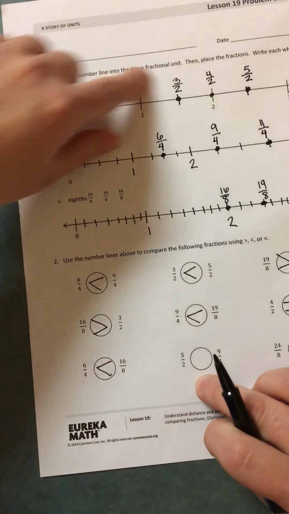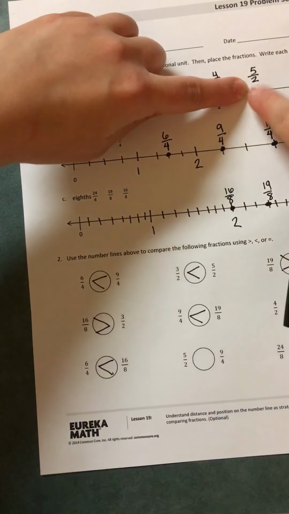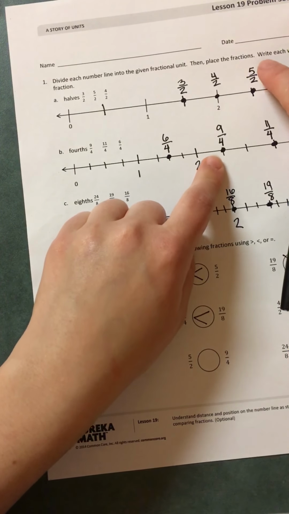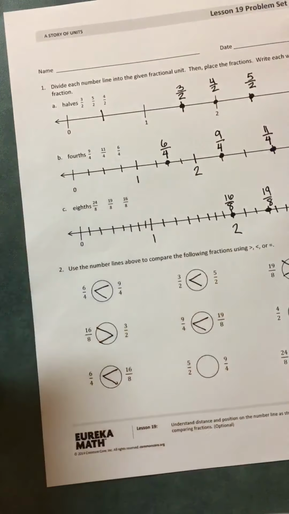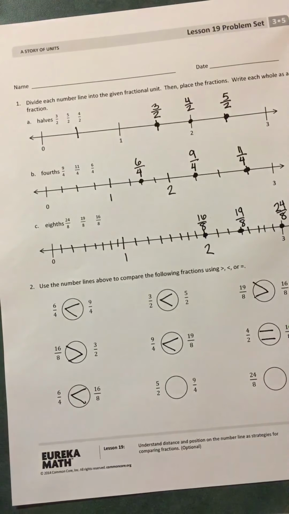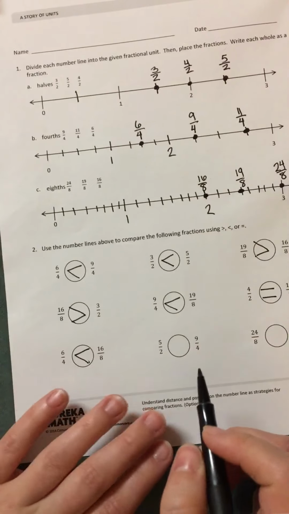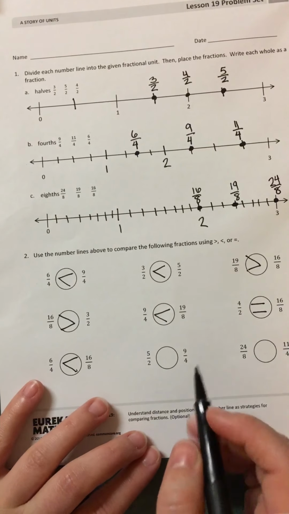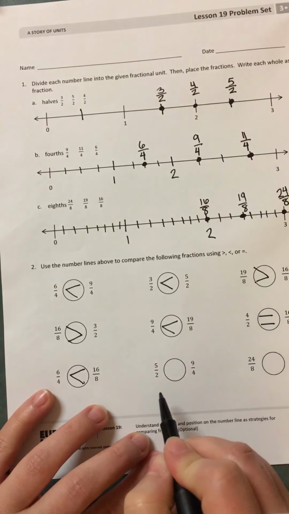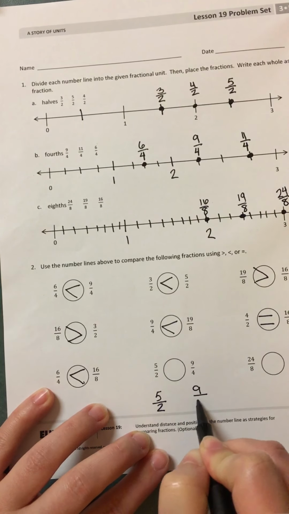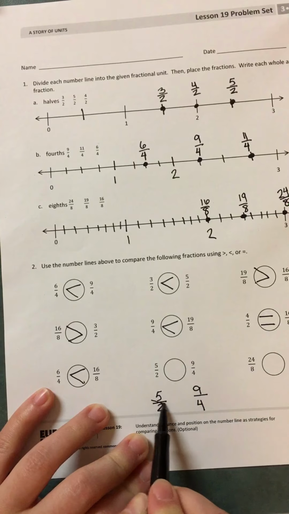5 halves up here and 9/4. Both are after the 2, but the 5 halves is a little after. Now this is one where I could check myself, and I'll show you the trick on that. And I've showed you this before, and some of you were a little confused by it, so I hope that this doesn't confuse you. If it does, ignore it. But for you parents, I know that you remember this trick. We have our butterfly trick.